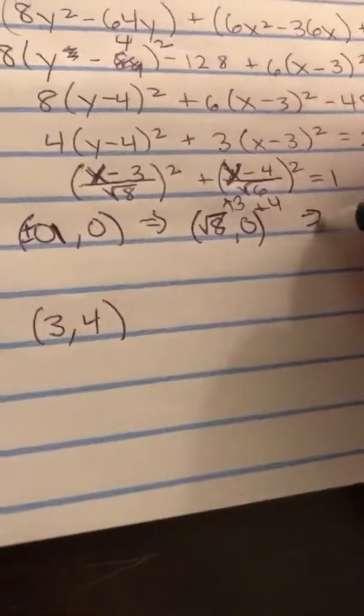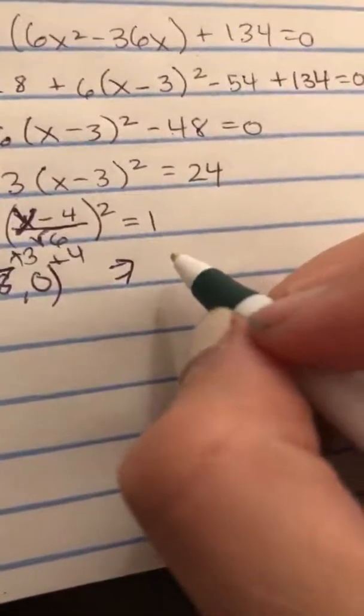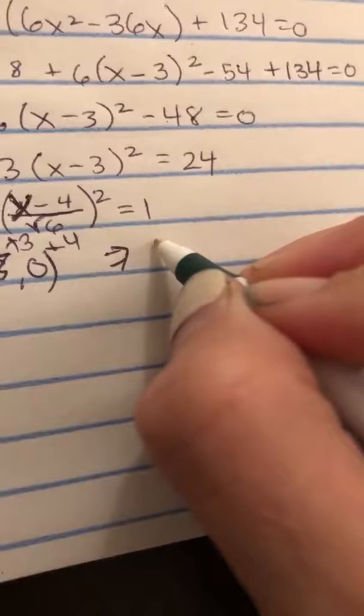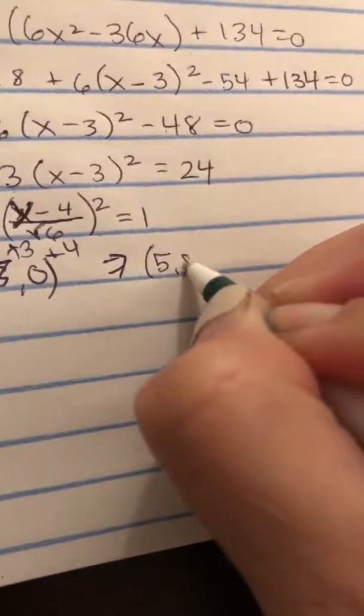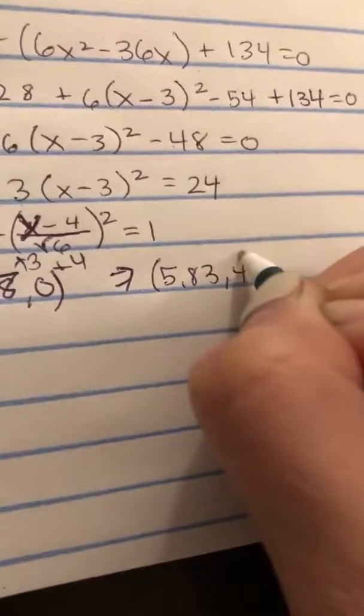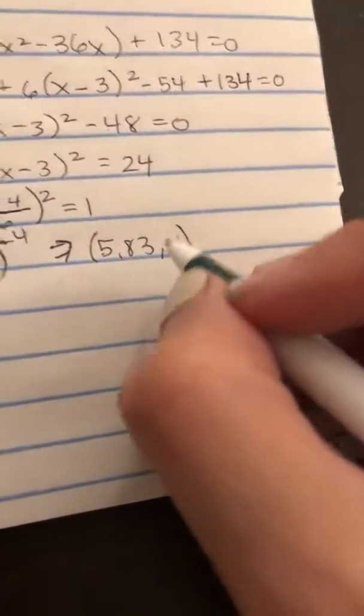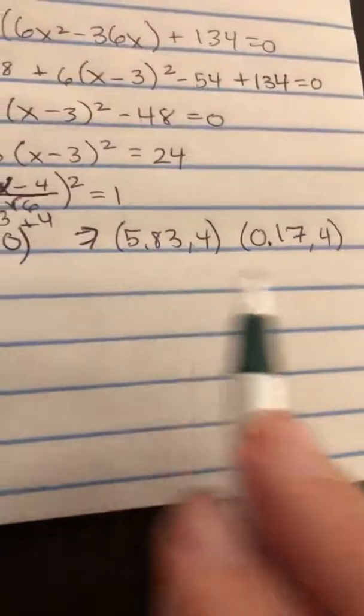So that's going to give us a vertex of 5.834. And then you now have to do the negative version. So negative square root of 8 plus 3 is going to give you 0.174. So that's the negative and positive.